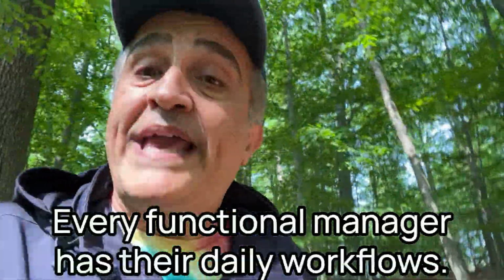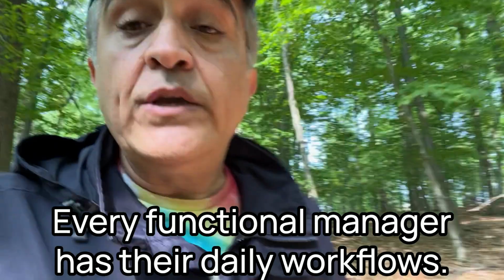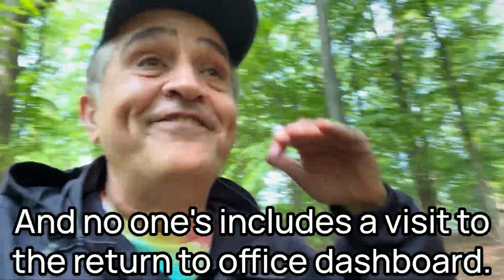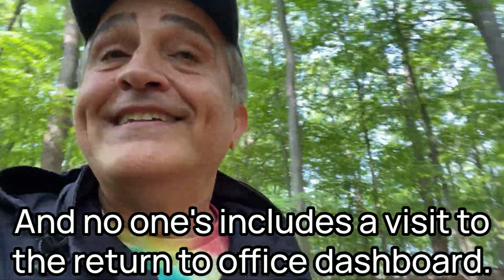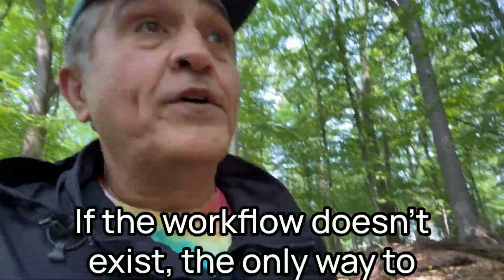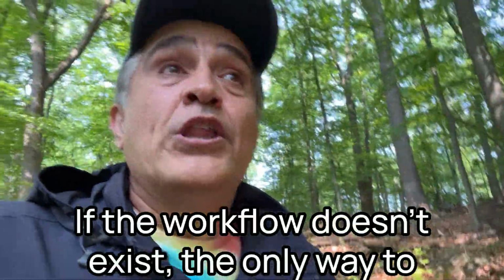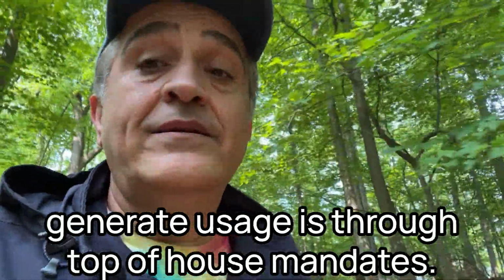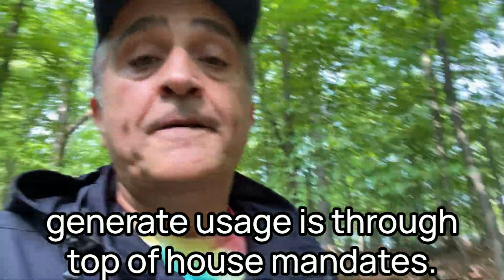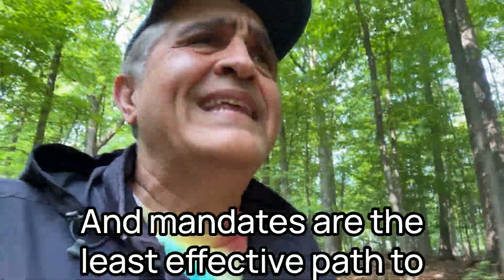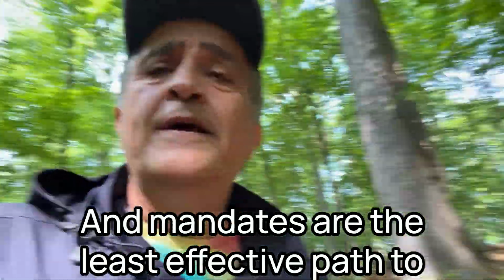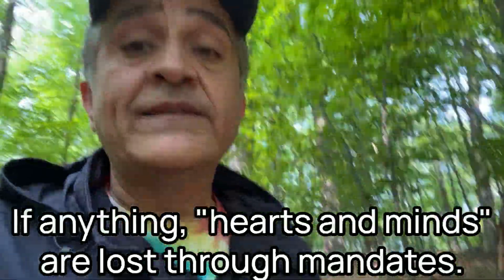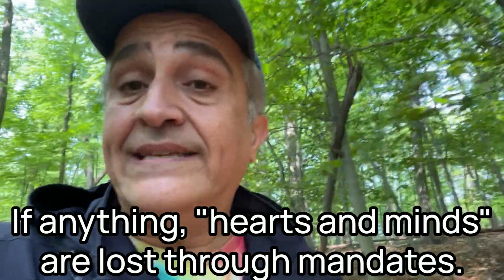Every functional manager has their daily workflows, and no one's includes a visit to the return to office dashboard. If the workflow doesn't exist, the only way to generate usage is through top of house mandates. And mandates are the least effective path to cultural transformation. If anything, hearts and minds are lost through mandates.